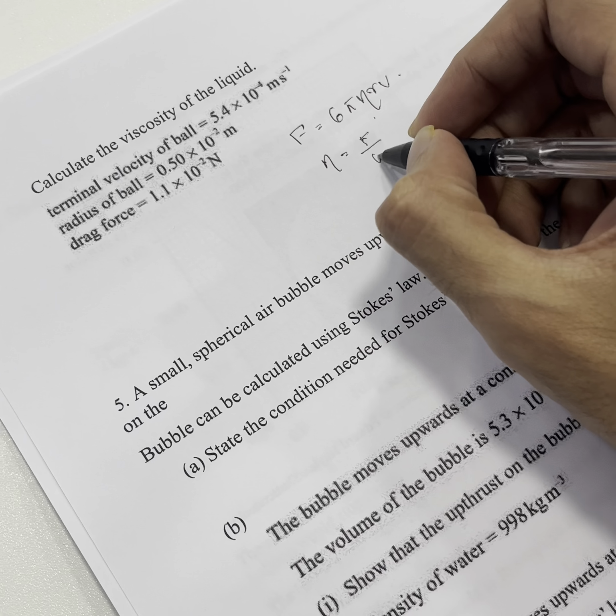So force is equal to 1.1 times 10 to the power minus 2, over 6 pi r. Radius is equal to 0.50 times 10 to the power minus 2. Then the drag force, we already substituted the value. Terminal velocity is about 5.4 times 10 to the power minus 1. Then you will get the answer.